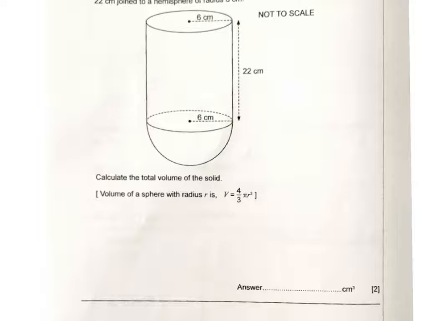So the volume for a hemisphere will be a half times 4/3 pi r cubed, a half of the sphere, because hemi means half. Okay, so now here we are going to get the total volume. That will be the volume of a cylinder plus the volume of a hemisphere. Volume of a cylinder is the base area, which is pi r square. Base is a circle, and then we multiply with the height of the cylinder, plus now for the hemisphere, it's a half of 4/3 pi r cube.